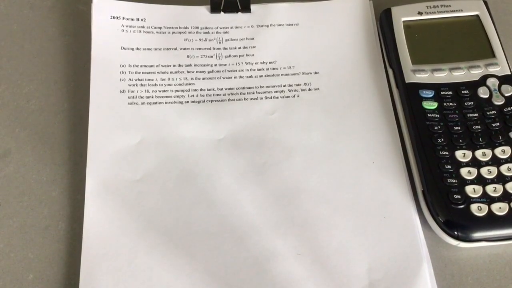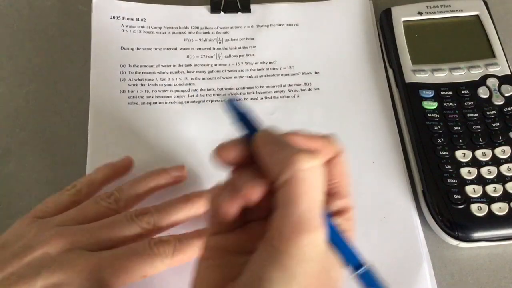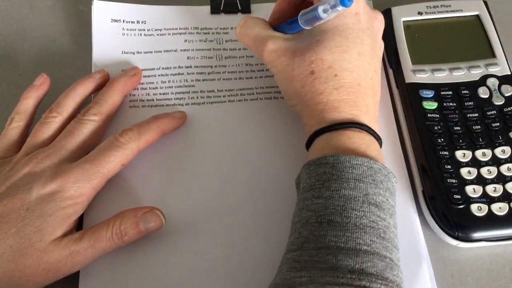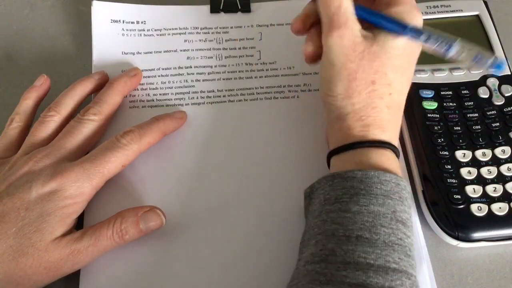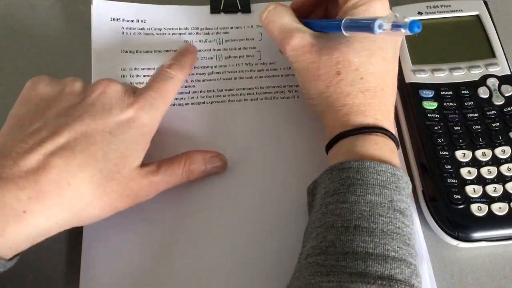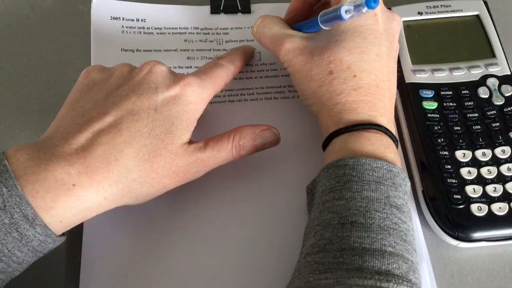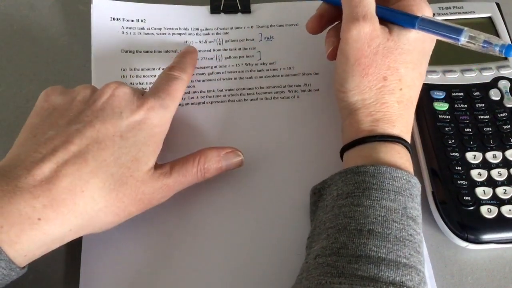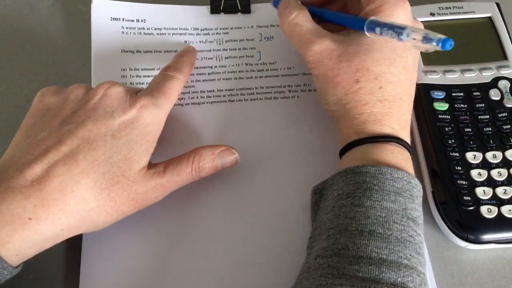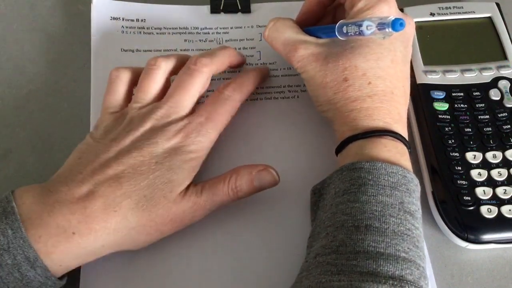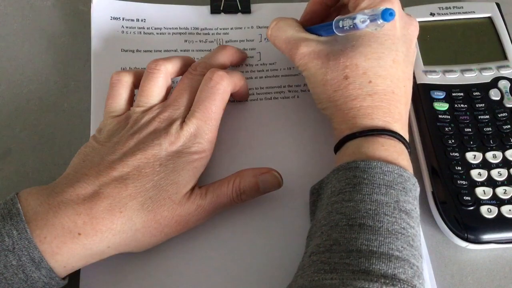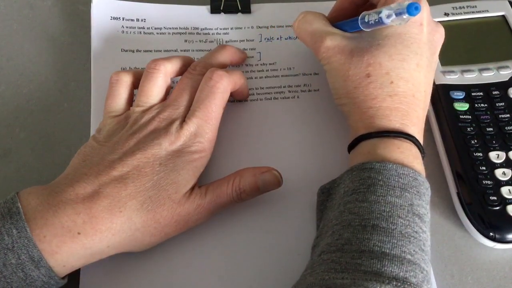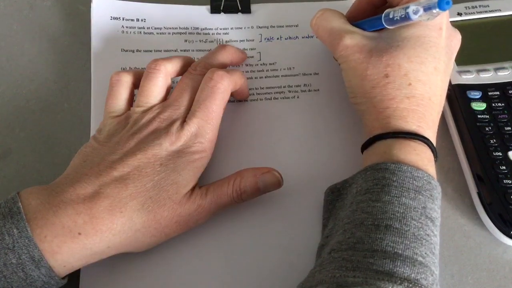Before I get started on reading part A, one thing I like to do is just make sure that I'm understanding what the given equations are for. So for example, that W of t is a rate equation. So it's already a derivative of the amount of water that's coming in. So this is the rate at which water enters the tank.